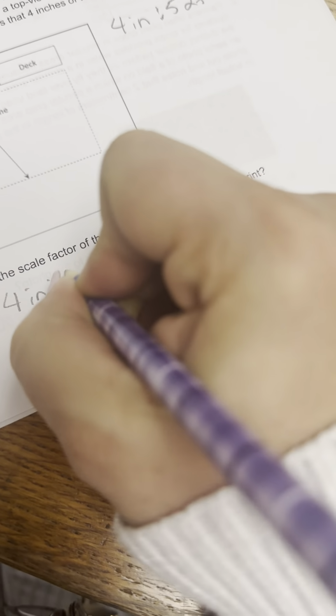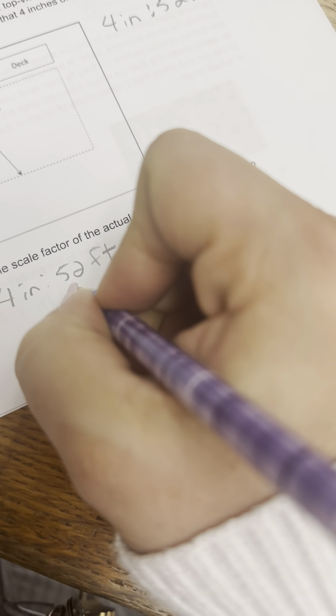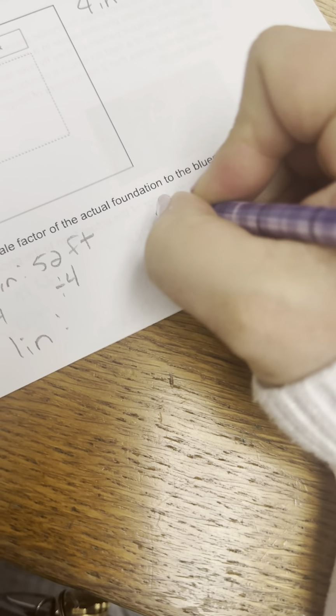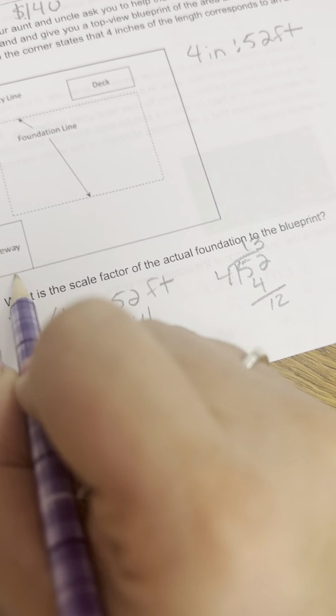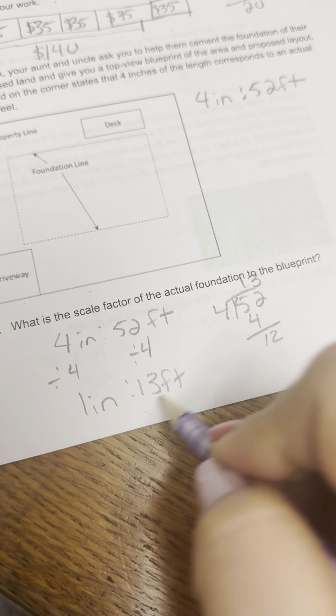So again, we have 4 inches to 52 feet. We can divide 52 by 4, so we can divide both of those by 4. So we have 1 inch, 52 divided by 4 is 13. So 1 inch on the drawing is 13 feet.